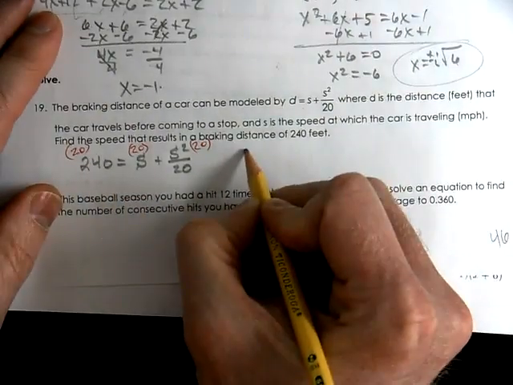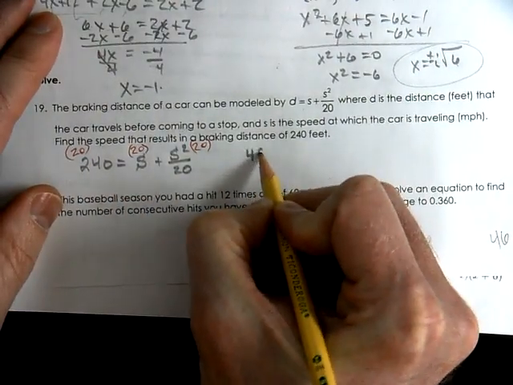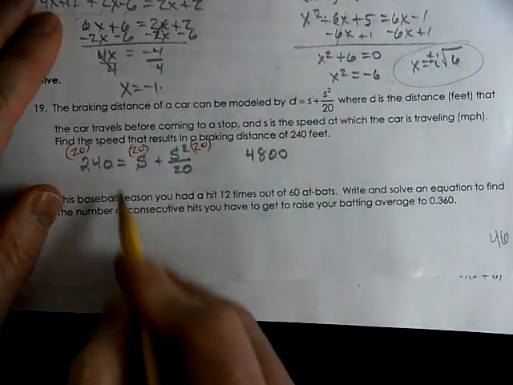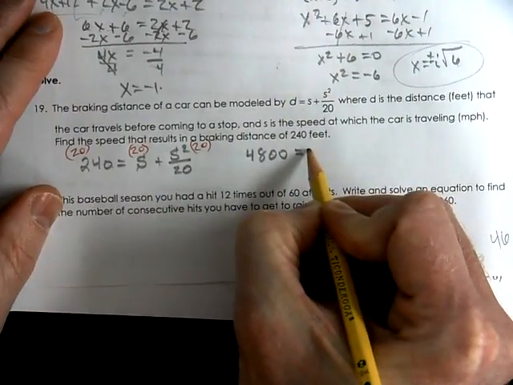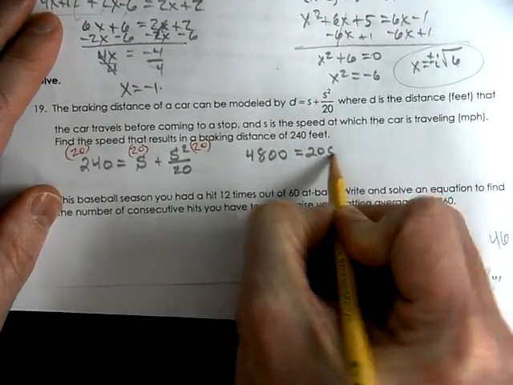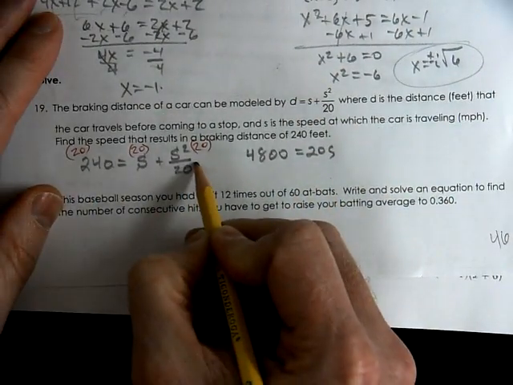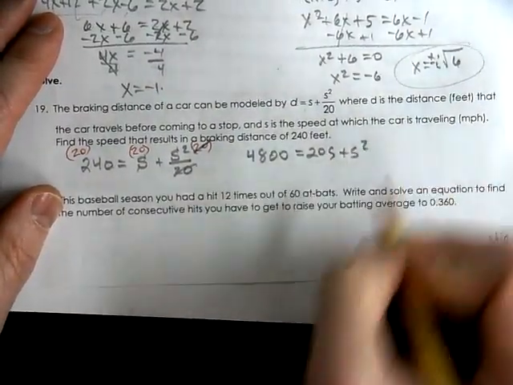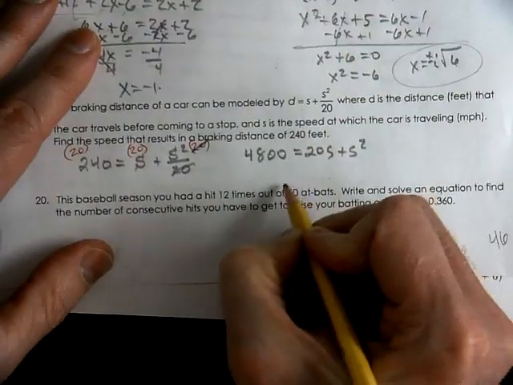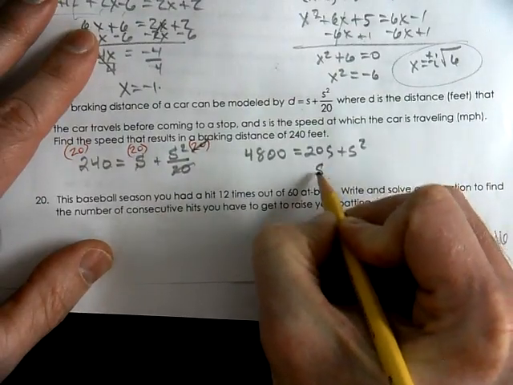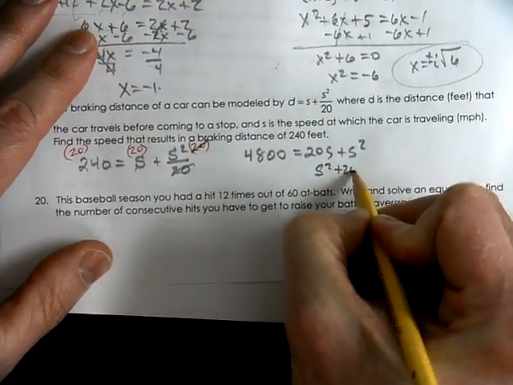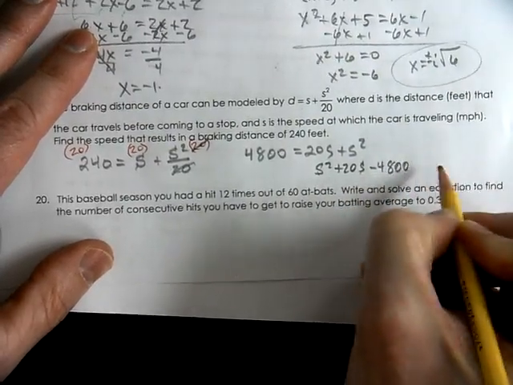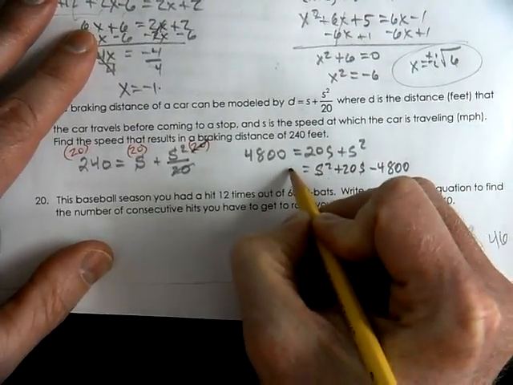So I'm going to get 4,800, 20s plus s squared. So that's going to give me s squared plus 20s minus 4,800.